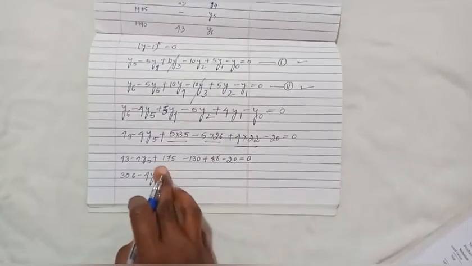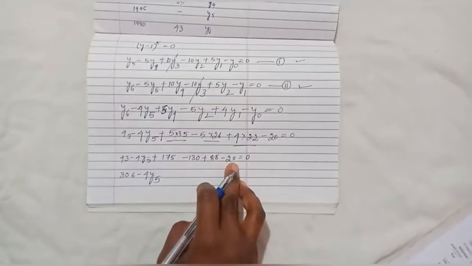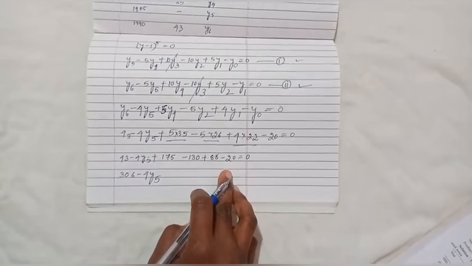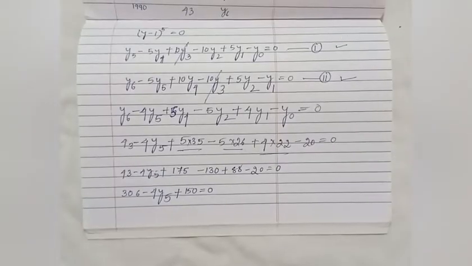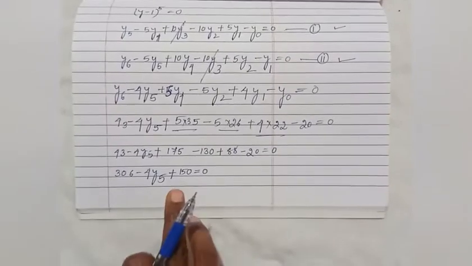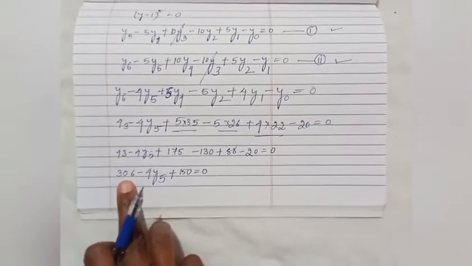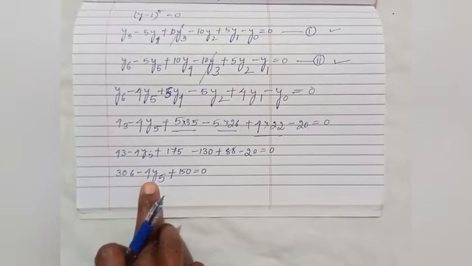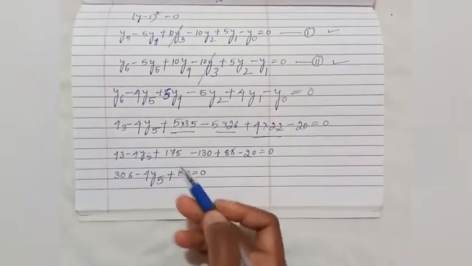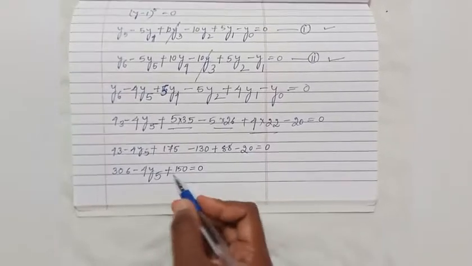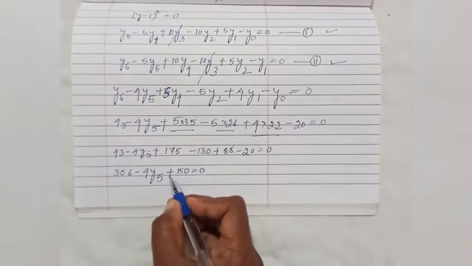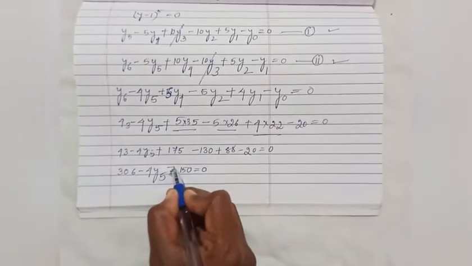Then the minus values we have, 130 and 20, will get here how much? We'll check now, 1 minute. Now we can see 306 minus 4y5. Then we have to add 130 and 20. You have to write here 150, but this value will be minus.